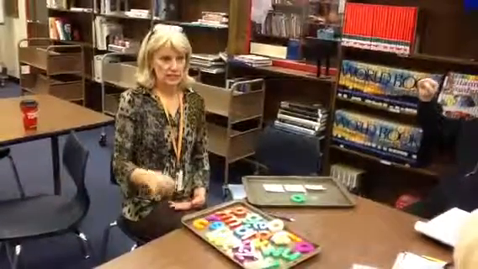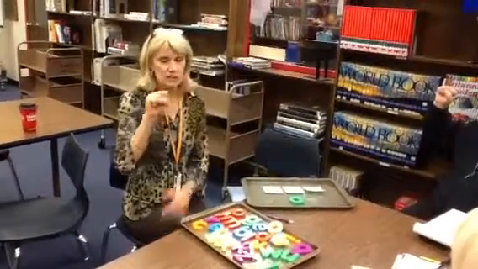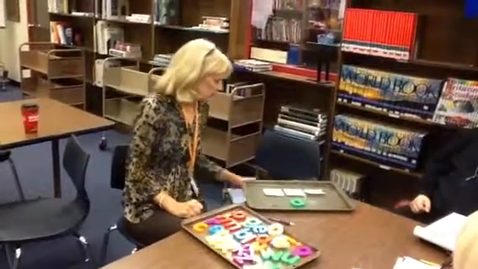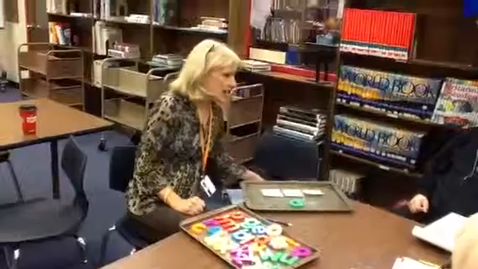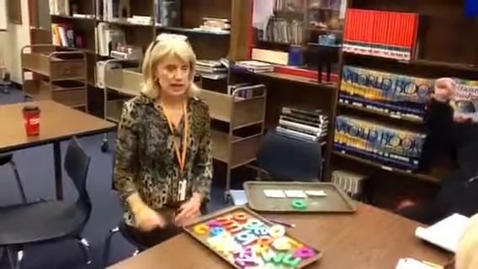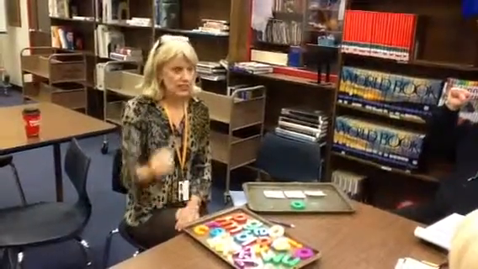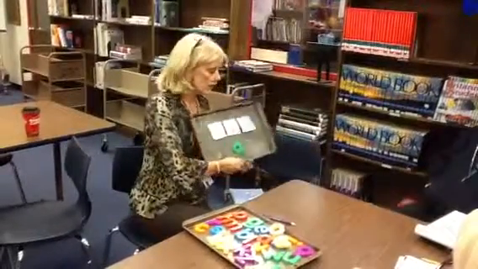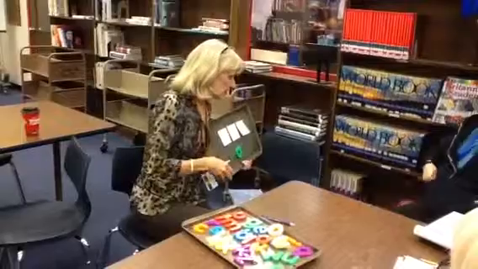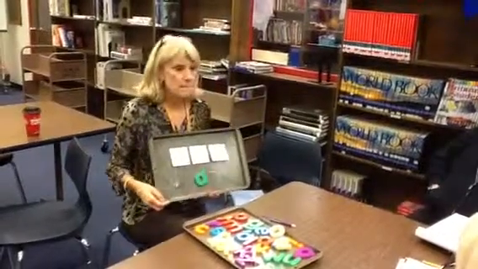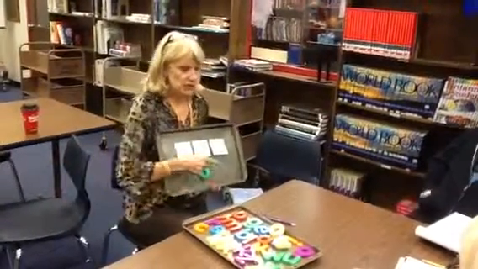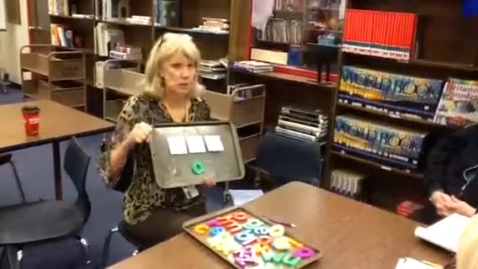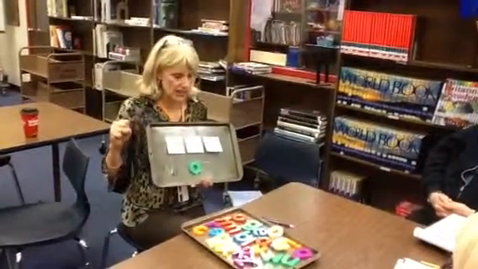Okay, what about this one? Astronaut. Good, I see almost everybody put up the sign language A. How about this one? Answer. Answer. Yes, answer starts with the A sound. How about book? Book. Good. Nobody put up the letter A because book does not start with the A sound.